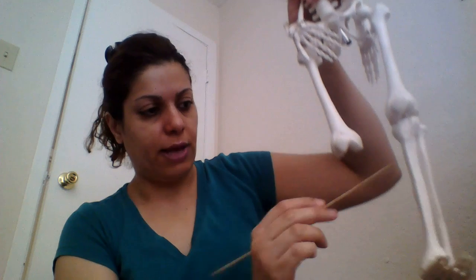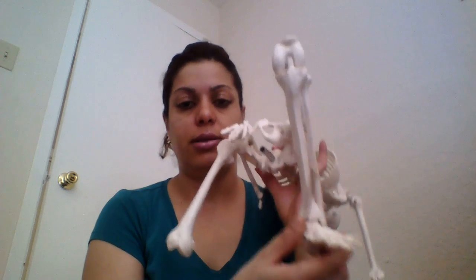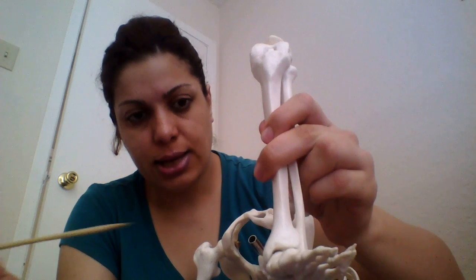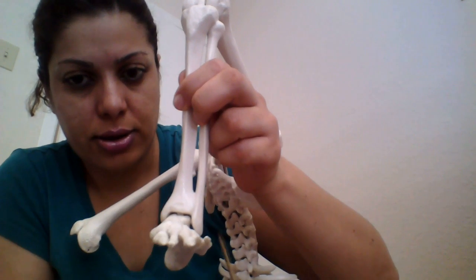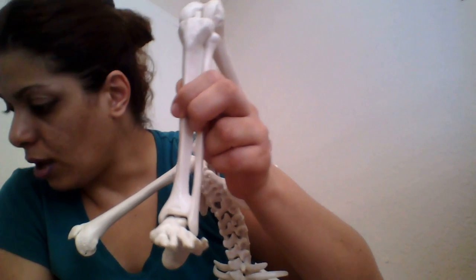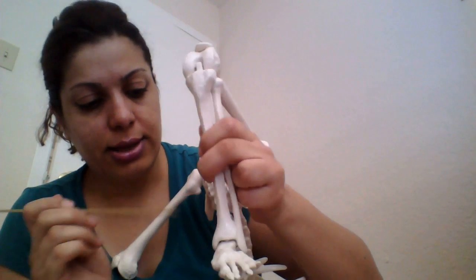We're gonna show you the tibia. Okay, the tibia. We have the tibia and fibula here. And then I'm gonna show you the malleolus. We have the medial malleolus and lateral malleolus here. We have the talus. The talus is here.